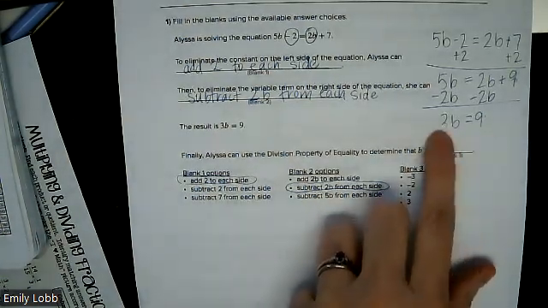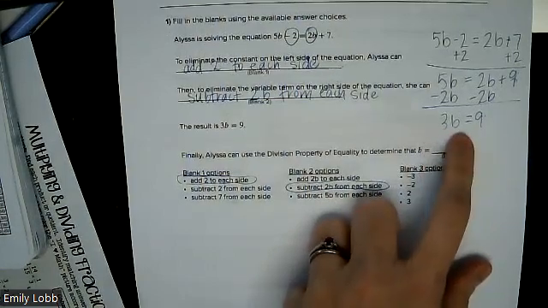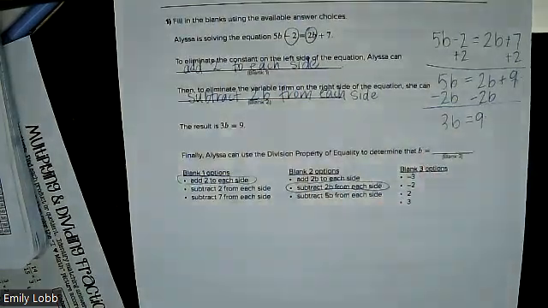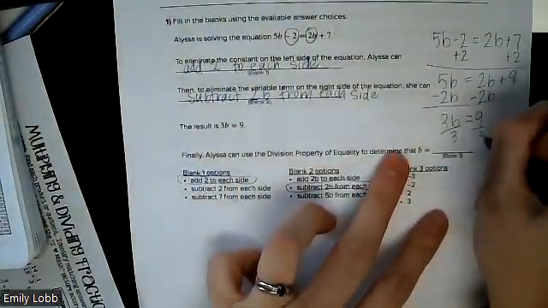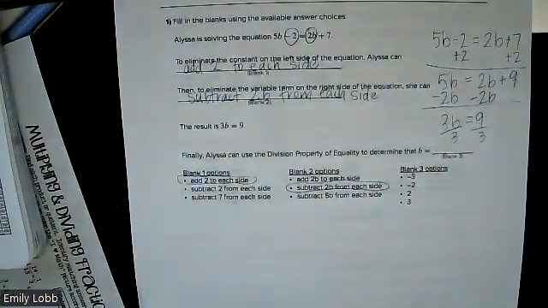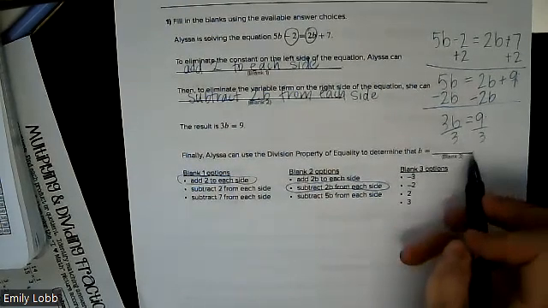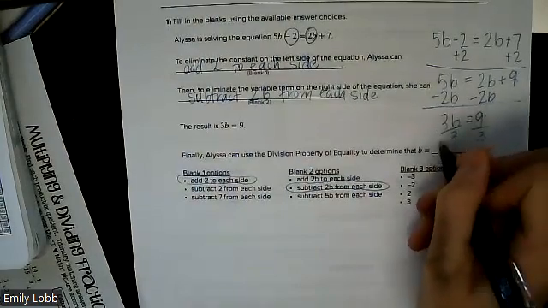What do we need to do to both sides? Remember, a number next to a letter denotes multiplication. To undo multiplication, we divide. 9 by 3. It would be a third, not 3. 3 divided by 9 would be 1/3, is what I'm telling you. But 9 divided by 3 is 3, and it's positive, right?